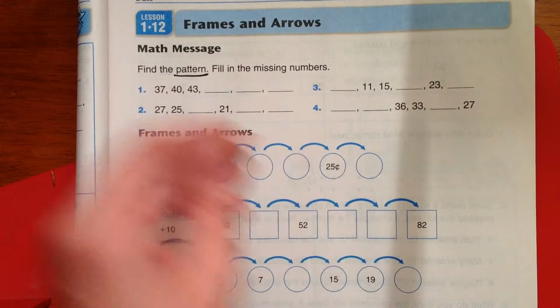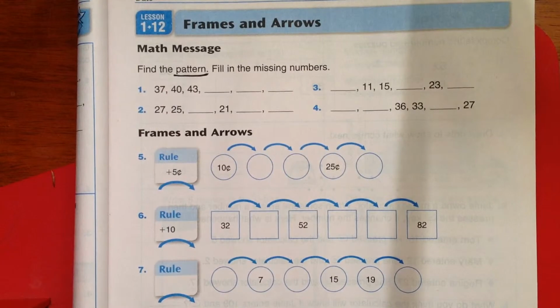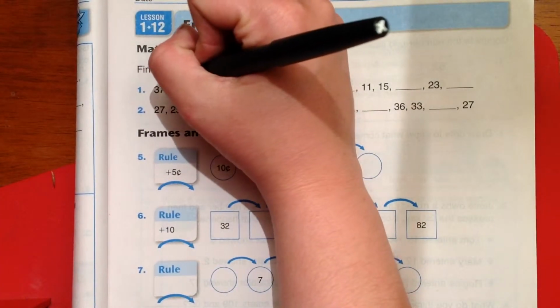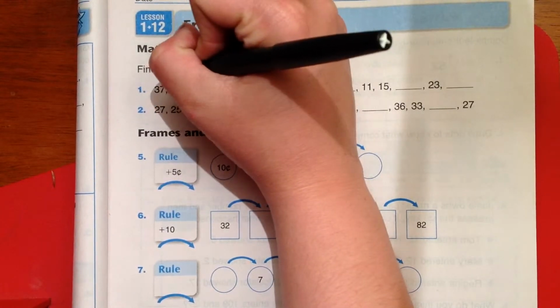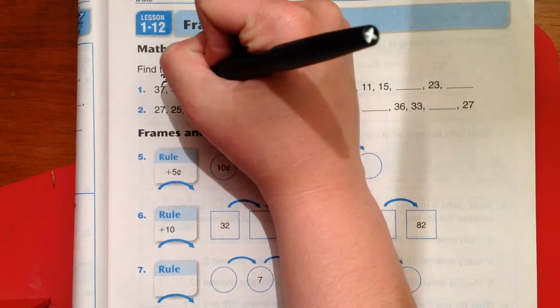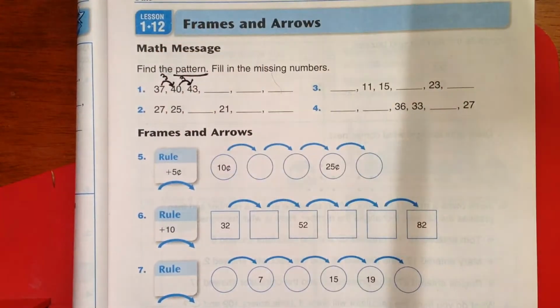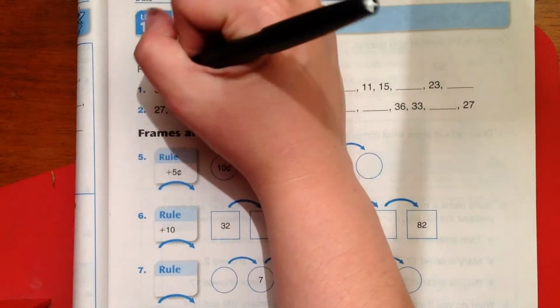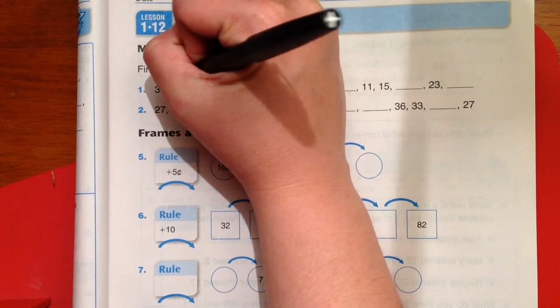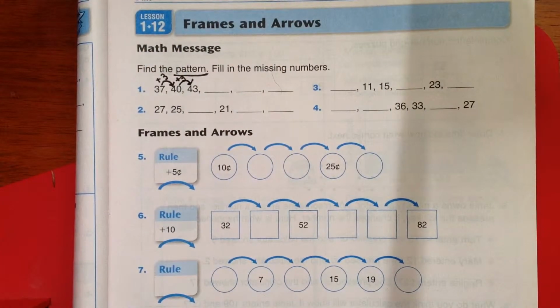If you need to review finding differences, you can go to the Finding Differences video under Unit 1. I know that the difference between 37 and 40 is 3, and that the difference between 40 and 43 is also 3. That tells me that my rule is going to be to add 3. Your rule could be to add, to subtract, to multiply, to divide. It just depends on the numbers in the sequence.